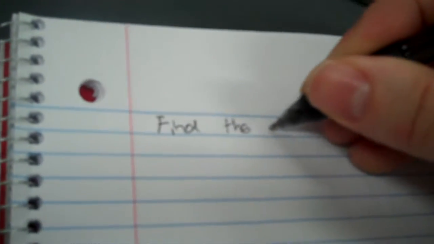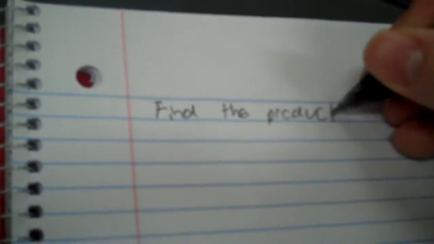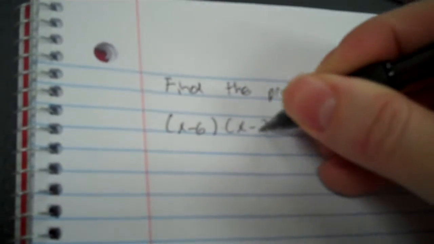Okay, and then I have this other little assignment here. I did have you do this a little bit in December. It says find the product, okay? And you've got x minus 6 times x minus 2.